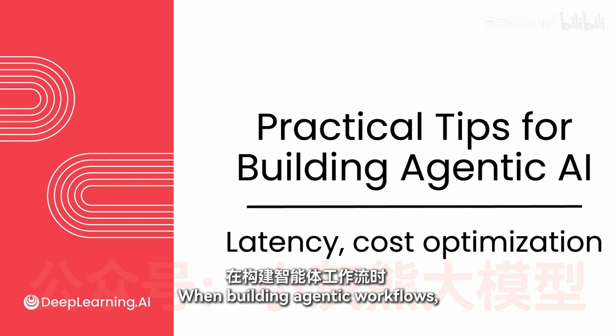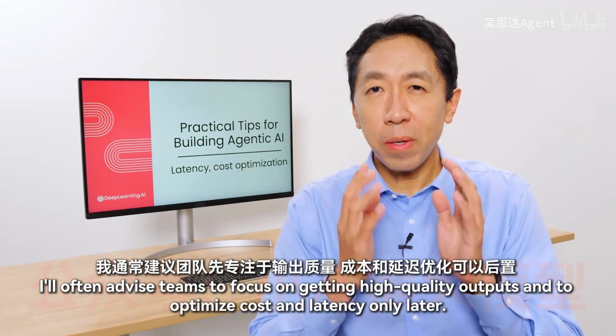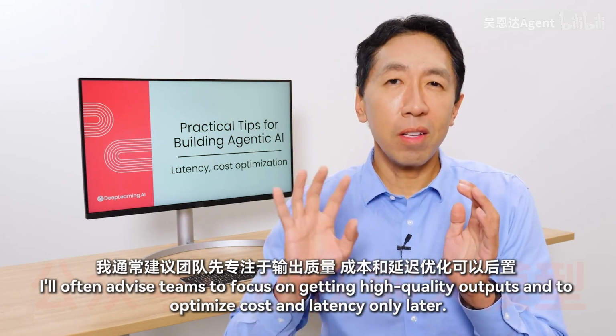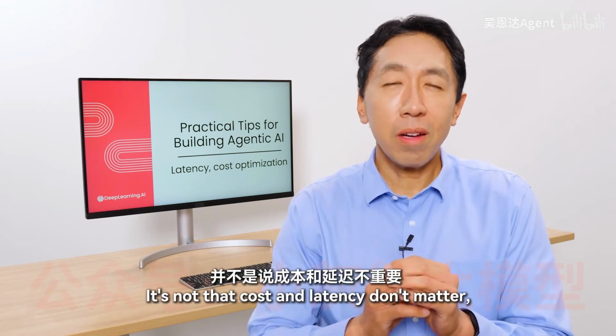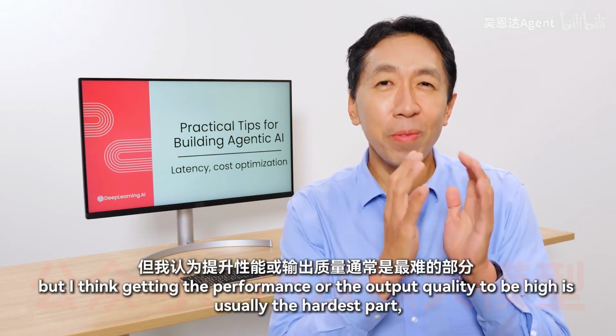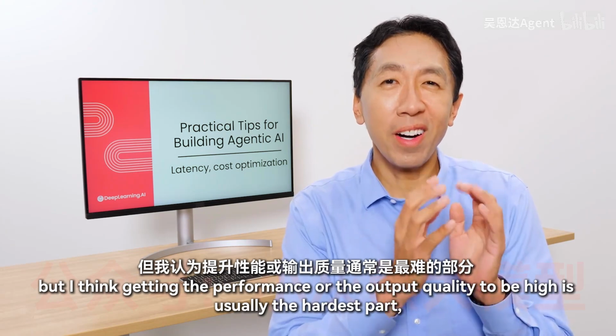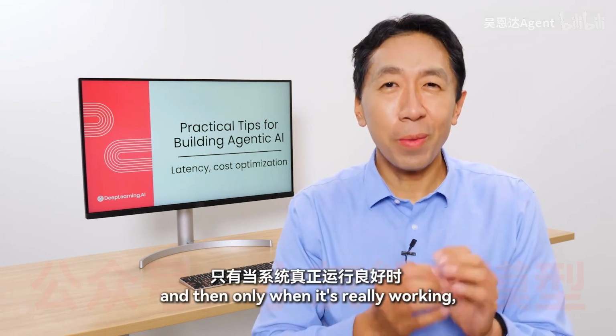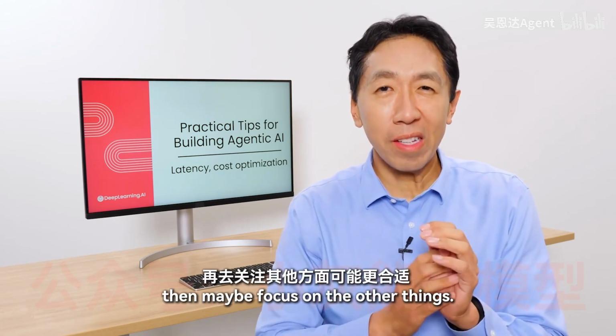When building agentic workflows, I'll often advise teams to focus on getting high-quality outputs and to optimize cost and latency only later. It's not that cost and latency don't matter, but I think getting the performance or the output quality to be high is usually the hardest part. And then only when it's really working, then maybe focus on the other things.